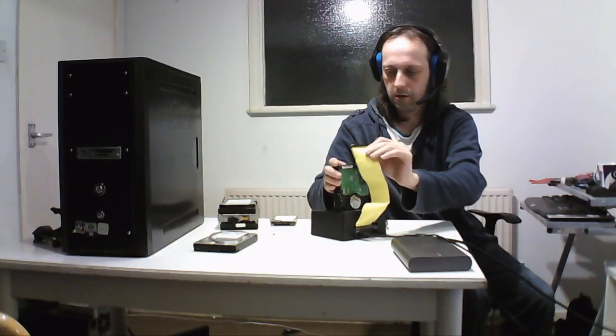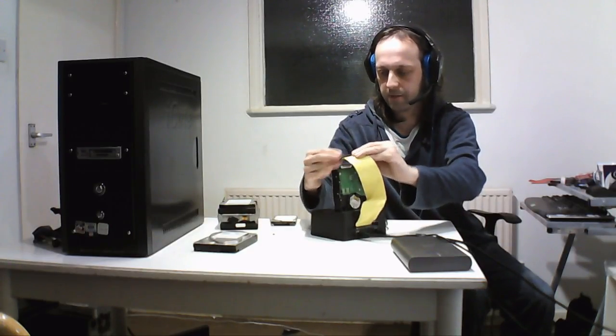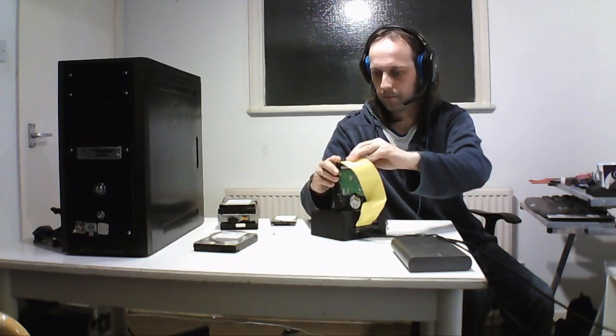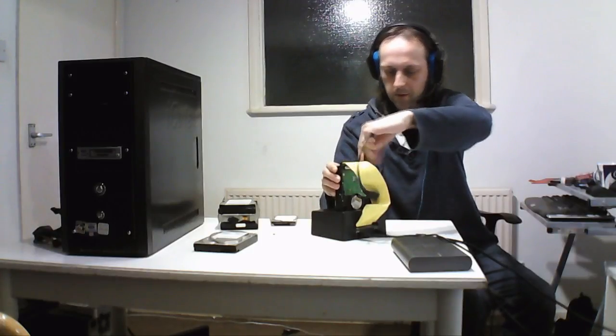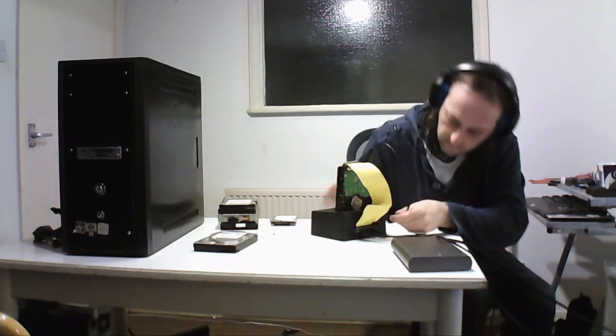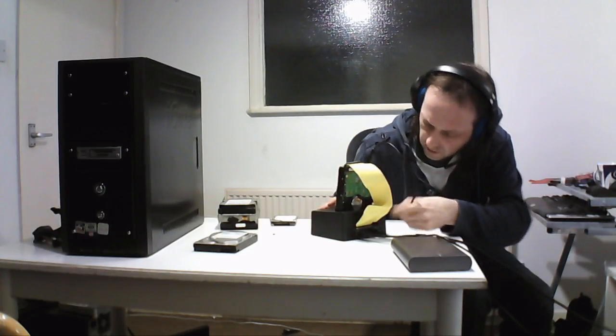You can put it in many ways, but this way works better because it's got a longer cable length. And this is power to it, so one end goes into there, and then the other end goes into the power slot here.